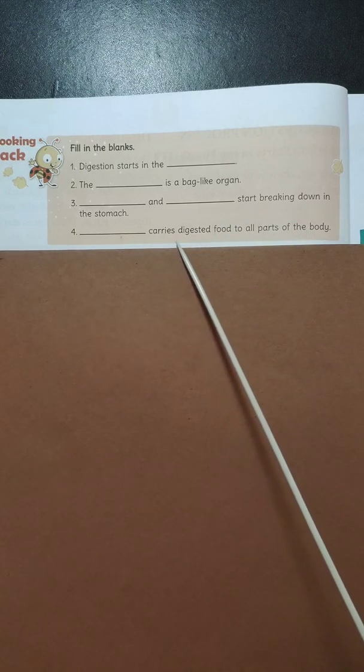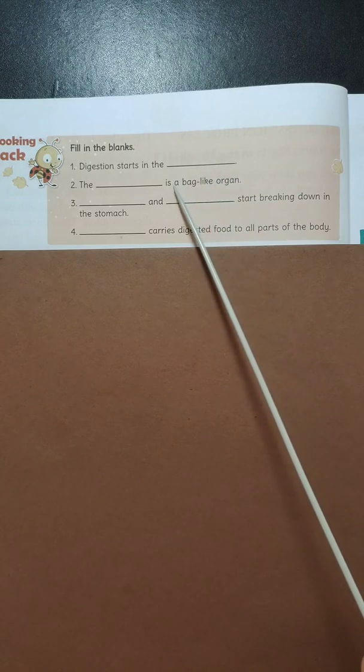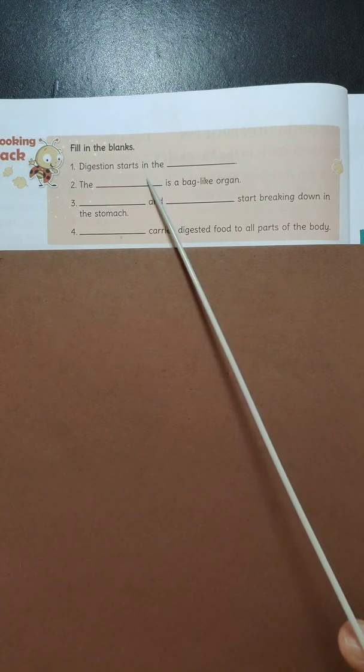The last question, the fourth one: blank carries digested food to all the parts of the body. So what will carry the digested food to all the parts of the body? It is blood. Blood will carry the digested food to all the parts of the body. So this answer I'm going to forward in the WhatsApp group. You're going to write it in your textbook.